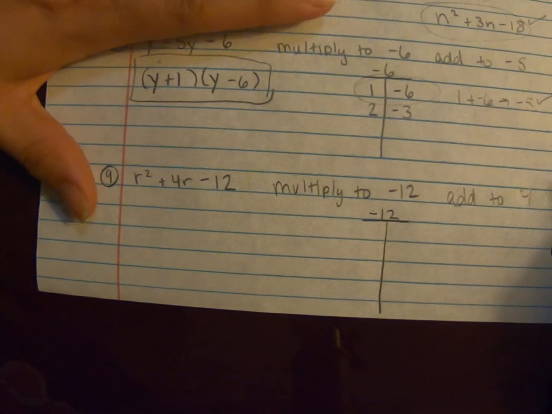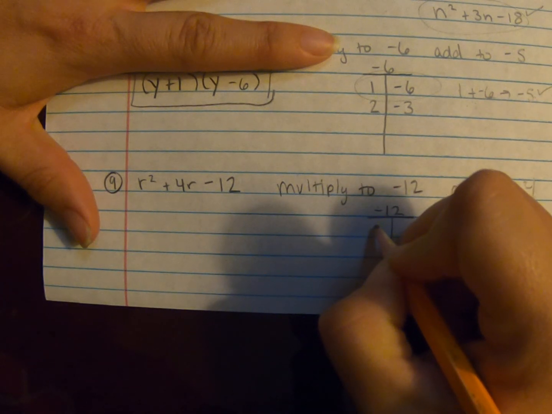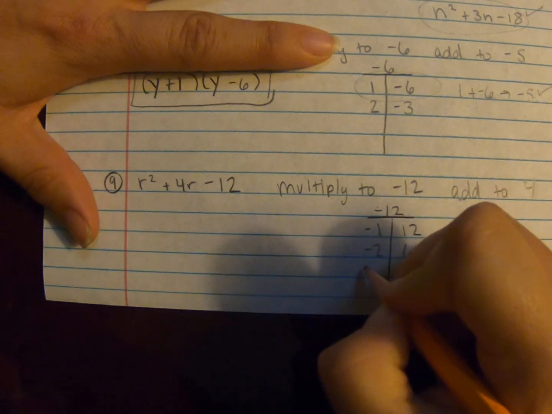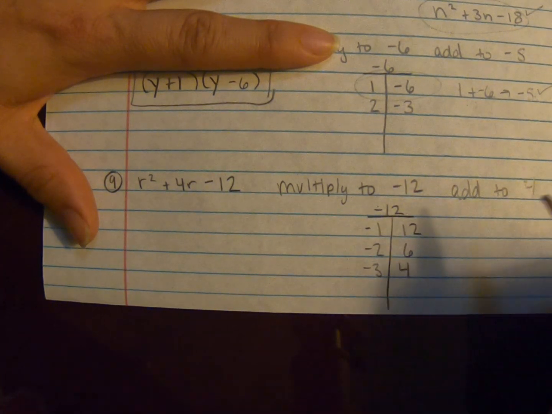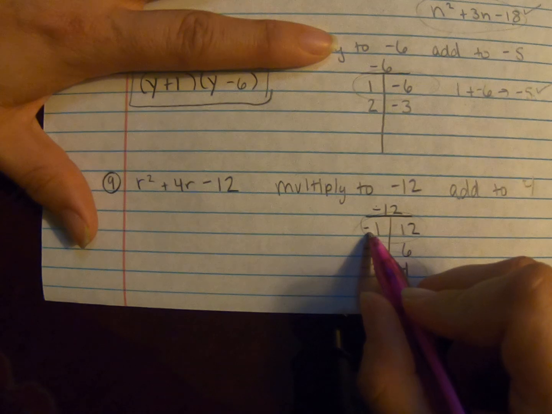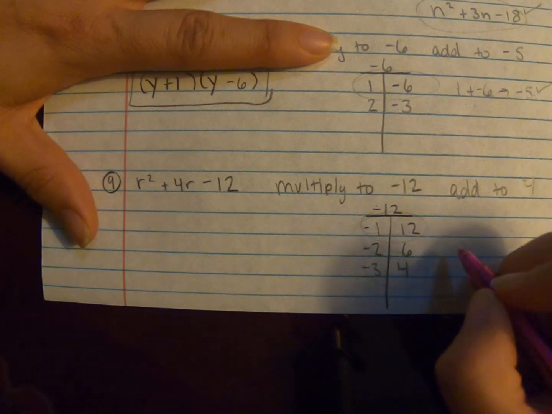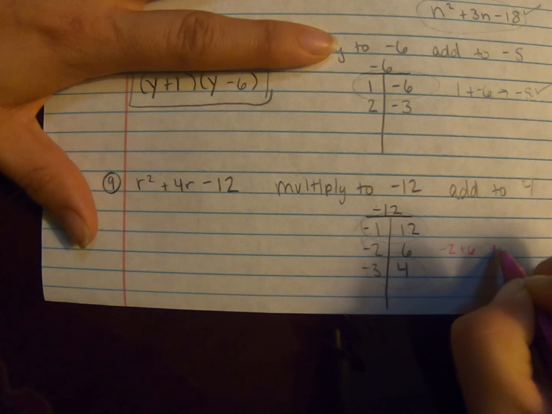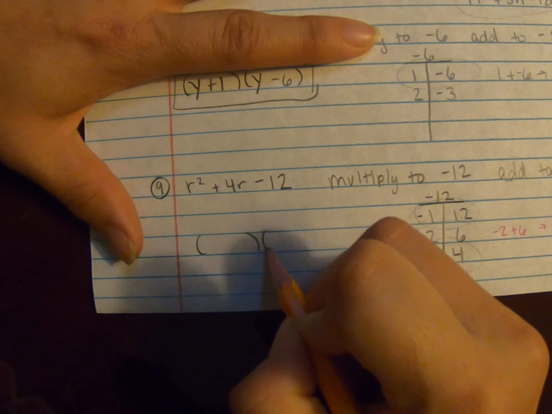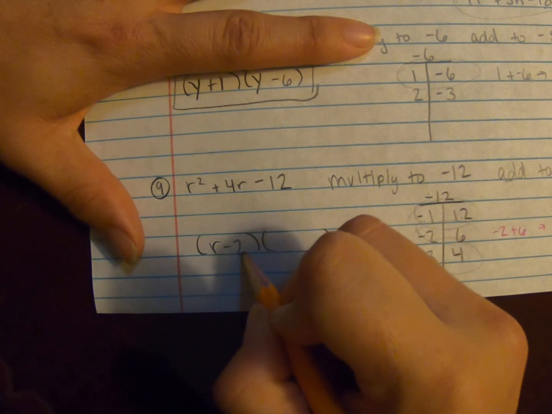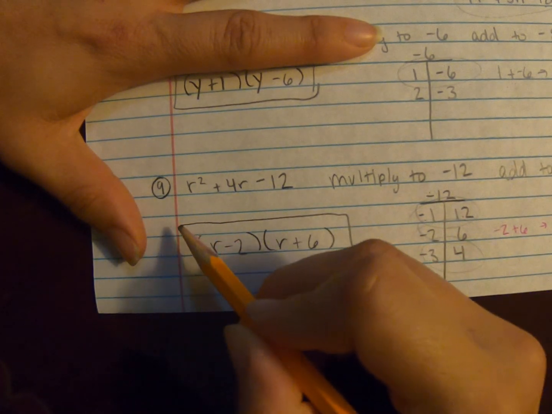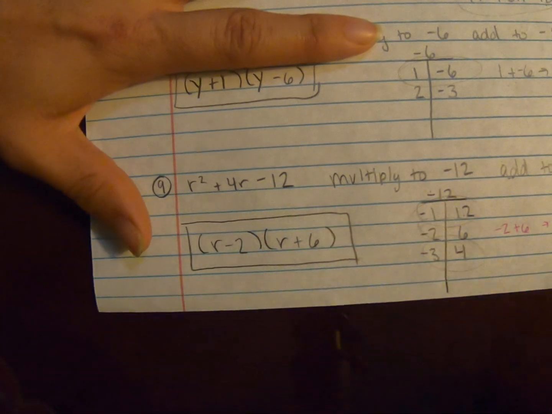So, what numbers multiply to negative 12? Well, we have negative 1 times 12, negative 2 times 6, negative 3 times 4. Which sets of these would add to be 4? Negative 1 and 12 would make 11. Negative 2 plus 6 is 4. So these are our numbers. We're going to write two sets of parentheses, r minus 2, r plus 6. If you want to check it, multiply it out.